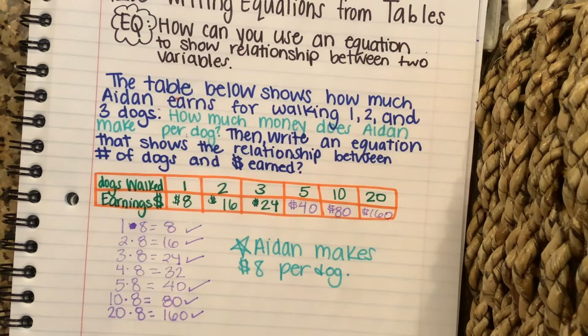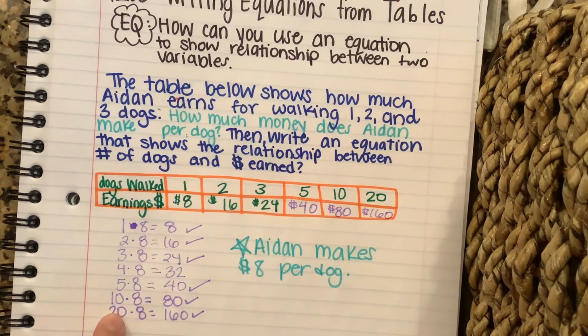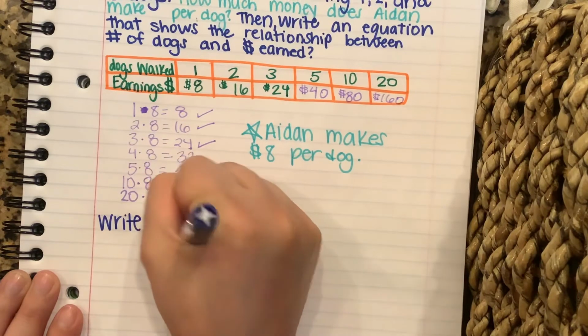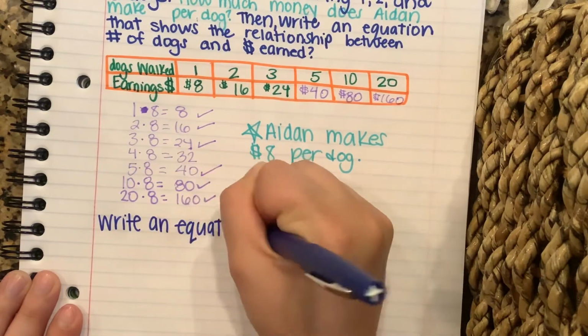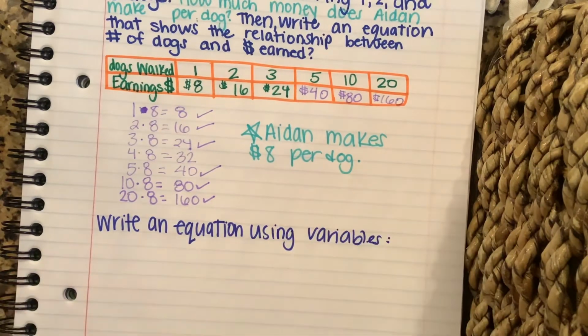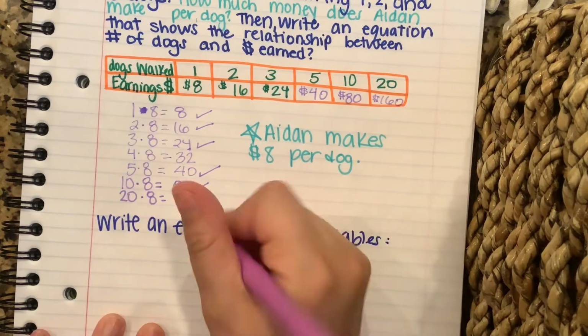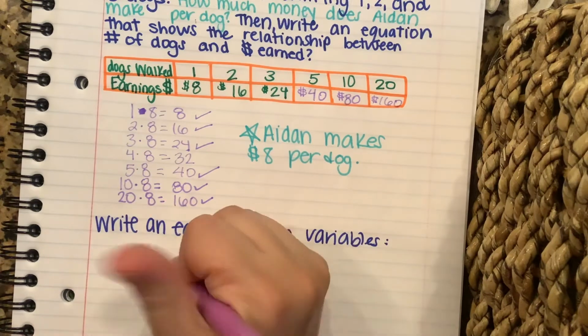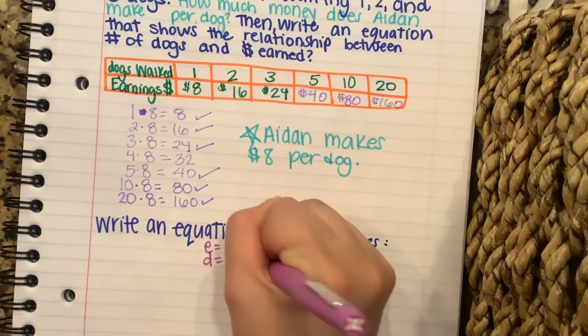Okay, now my second question. I've written out equations here, but I need to write an equation using variables, and again show the relationship between the number of dogs and earnings. For the purpose of this problem, I'm going to use the variable E for earnings and the variable D for dogs walked.